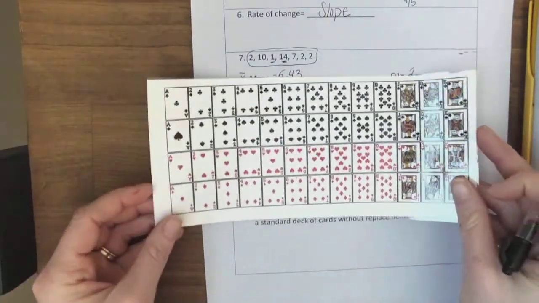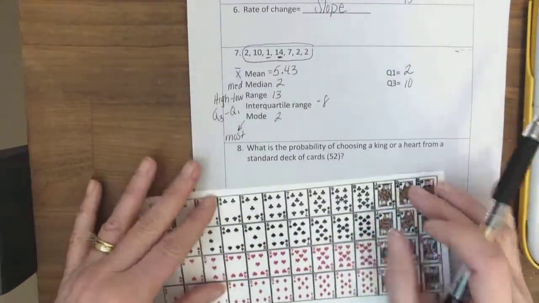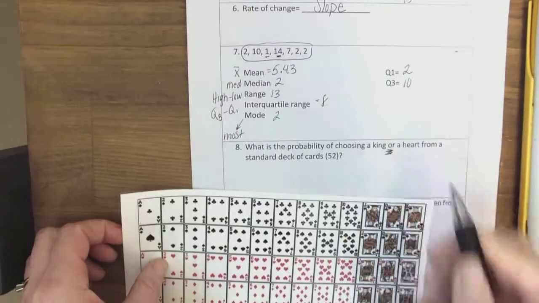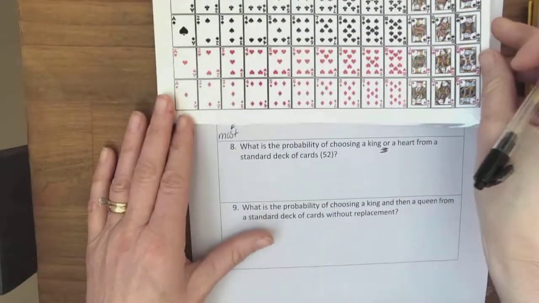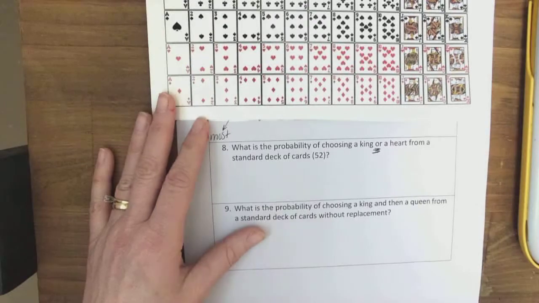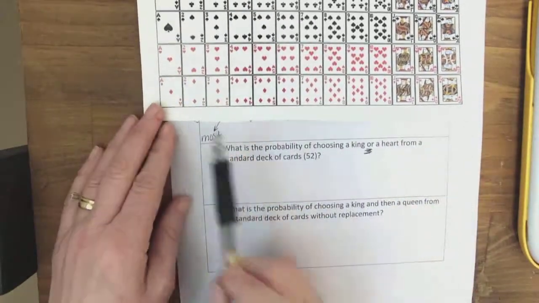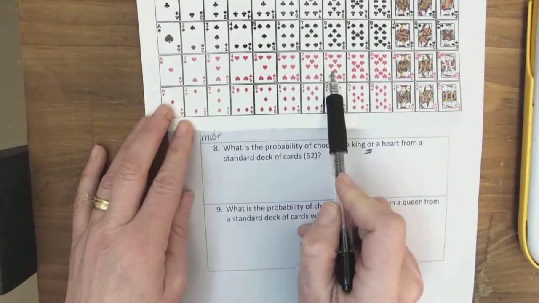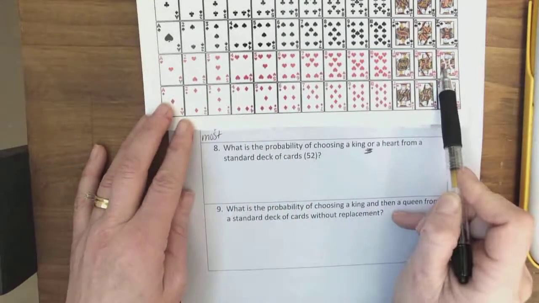probability, and some of you are really familiar with a deck of cards. If not, I have these made that you can use. Question says, what's the probability of choosing a king or a heart from a standard deck of cards? I always think it's good to look at it. You're picking one time, so you want to make sure you count every king and every heart that's in the deck. So if I look here, I have 1, 2, 3, 4, 5, 6, 7, 8, 9, 10, 11, 12, 13 that are hearts.